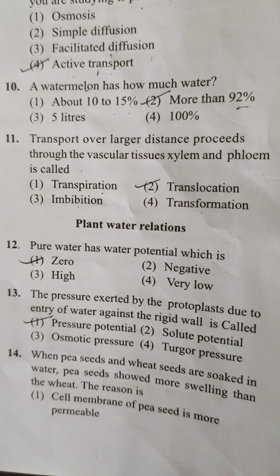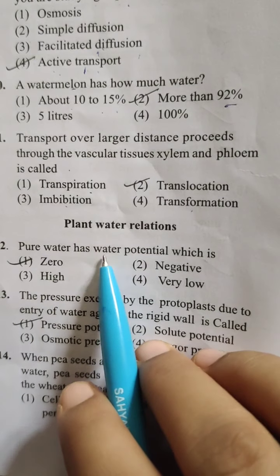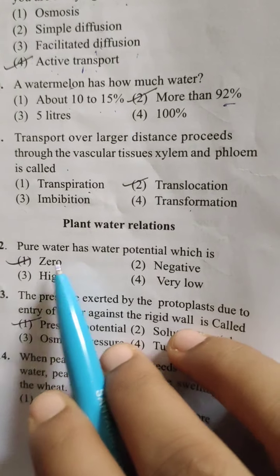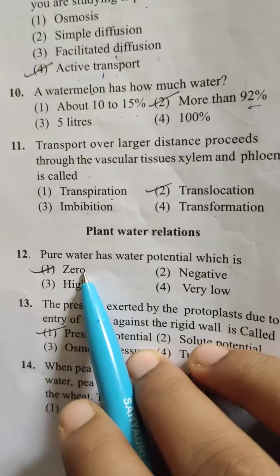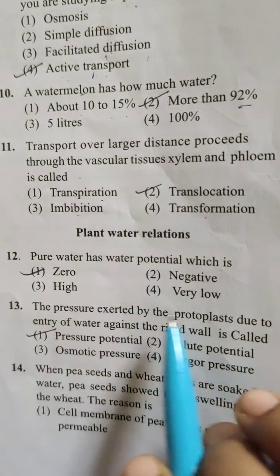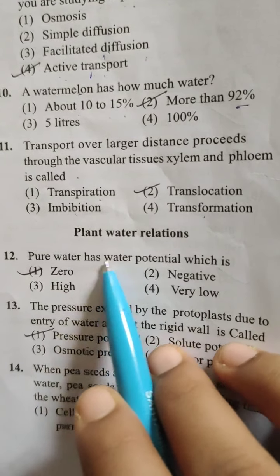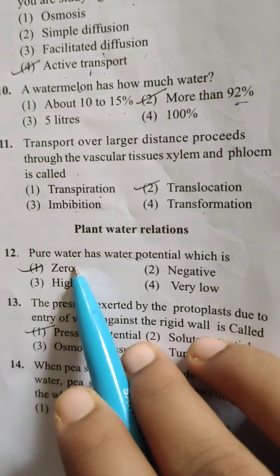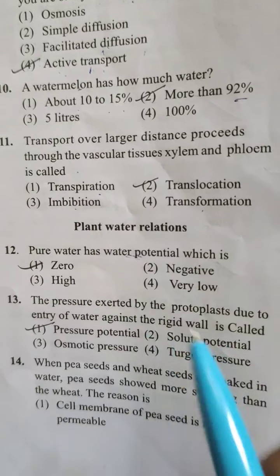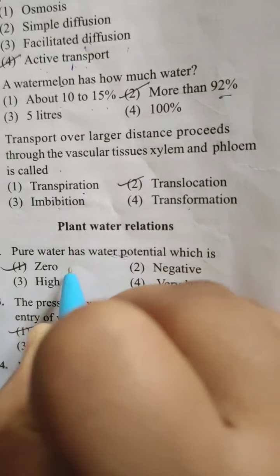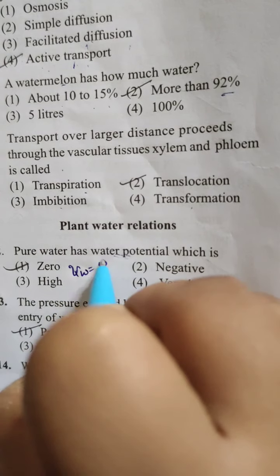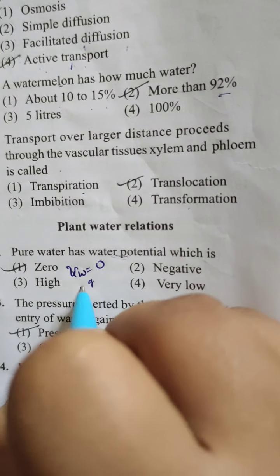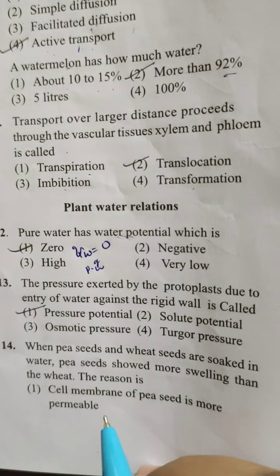Next, pure water has water potential which is: options 1. Zero, 2. Negative, 3. High, 4. Very low. So pure water has a water potential which is 0. So what is the water potential of pure water? Water potential of pure water is always 0.